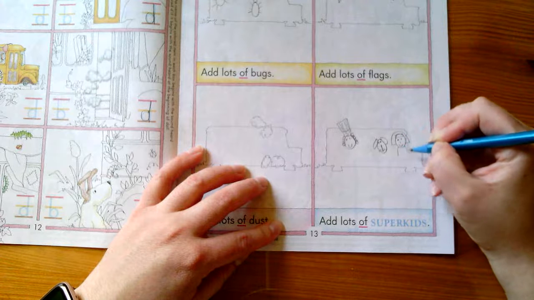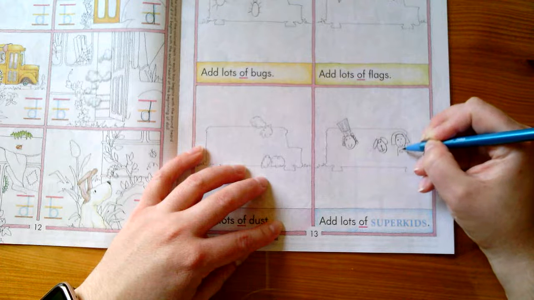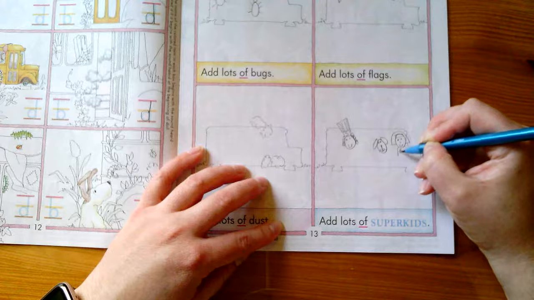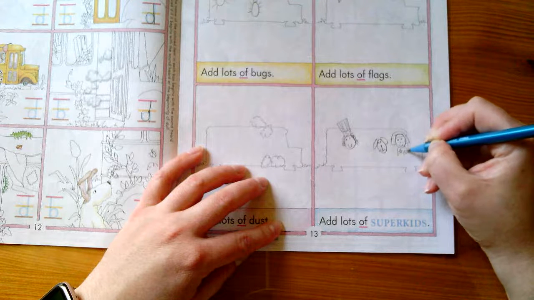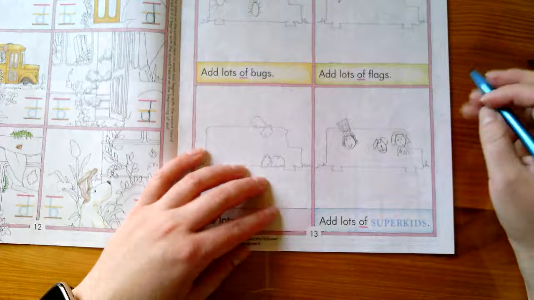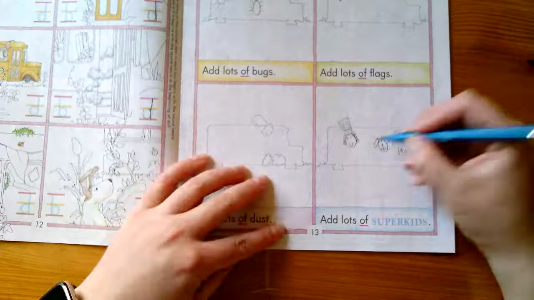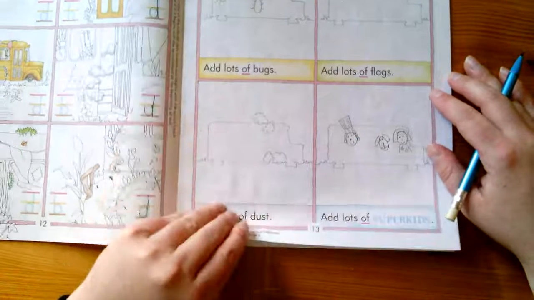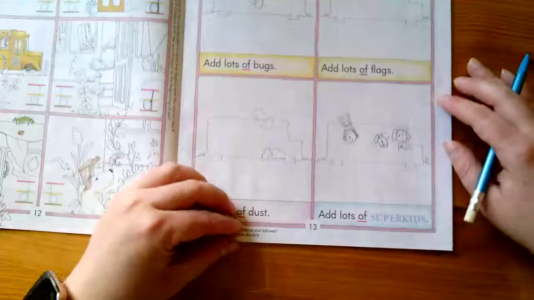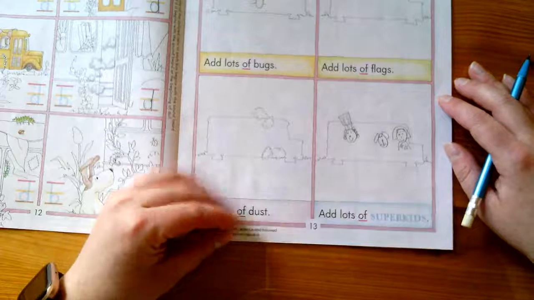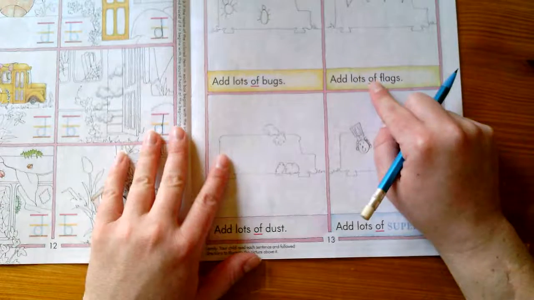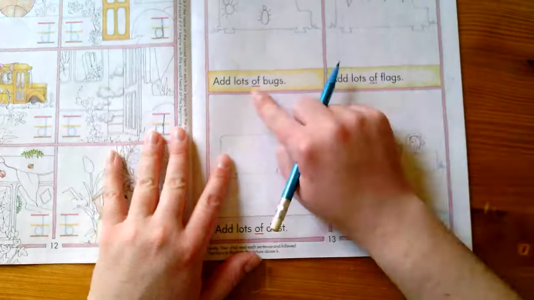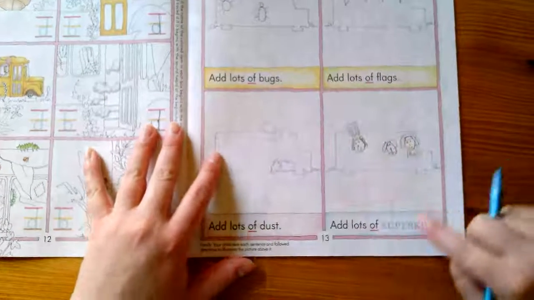And she's going to have her ladybug shirt on. There we go. So you could draw all the Super Kids if you wanted, or just a few of them, but make your buses very colorful with all of the different things that you added. And remember to practice your memory word of, of.